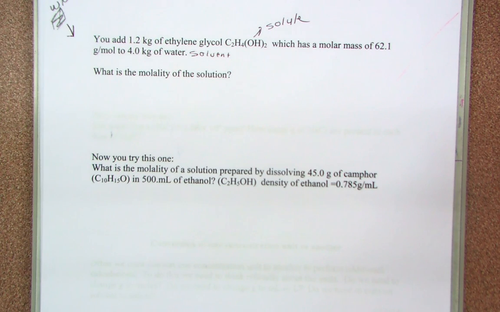You add 1.2 kilograms of ethylene glycol, which has a molar mass of 62.1 grams per mole, to 4 kilograms of water. The ethylene glycol is the solute. The water is the solvent. They're both liquids. So you think, well, how can I tell? You can tell because you have more of the water. If it was flipped around, then you would be dissolving the water in the ethylene glycol if you had more of that. So what is the molality of the solution?